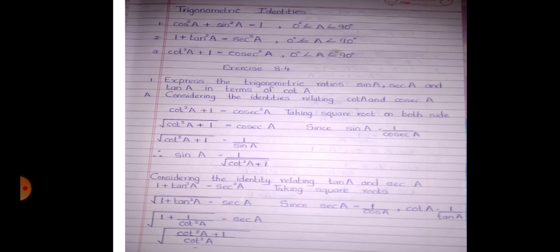So here we are using cot square A plus 1 is equal to cosec square A. Now you are going to take square roots on both the sides. What will happen if you take square root on both the sides? Root of cot square A plus 1 is equal to cosec A. Now we will write sin A is equal to 1 by cosec A. Now you can see that 1 by sin A is equal to root of cot square A plus 1.